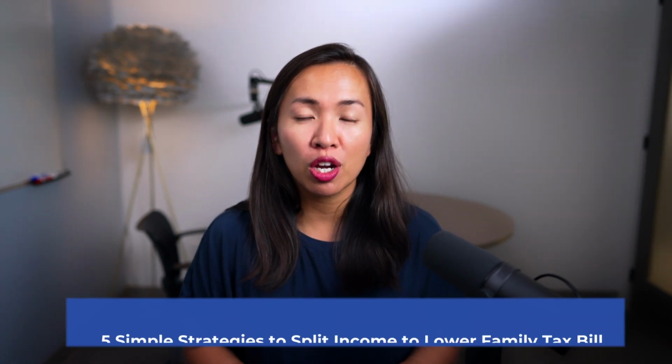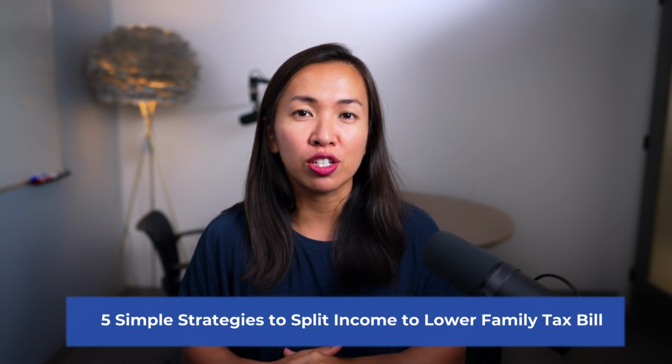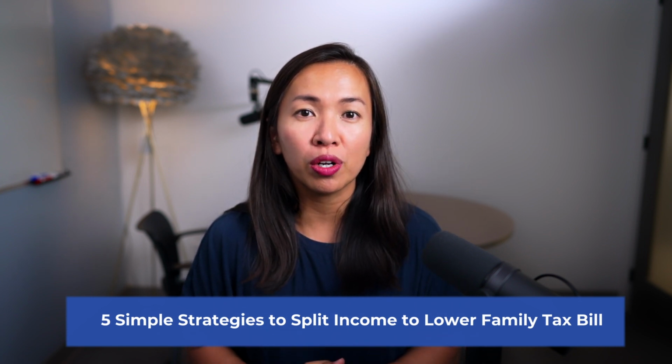Today, we're going to share with you 5 simple strategies you can use to split income to lower your overall family tax bill.